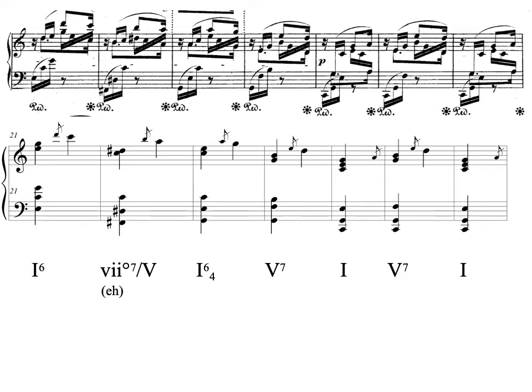Like I say, one thing you can do is analyze that chord enharmonically, that's what the EH stands for, by the way, as an F sharp A C E flat 7 diminished 7 of 5 chord that goes to 1-6-4 and then 5, which is a fine thing.